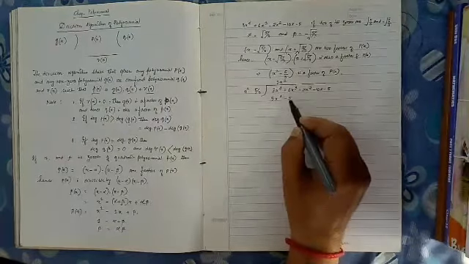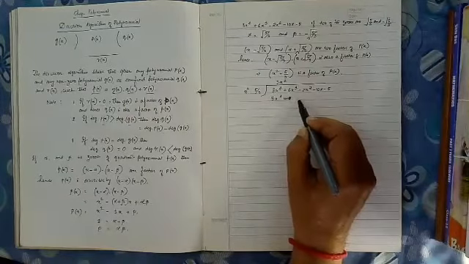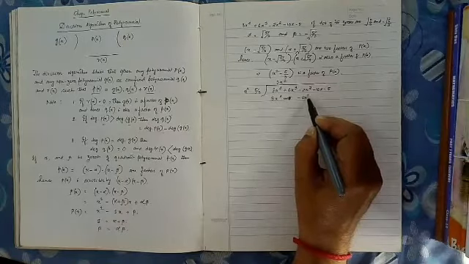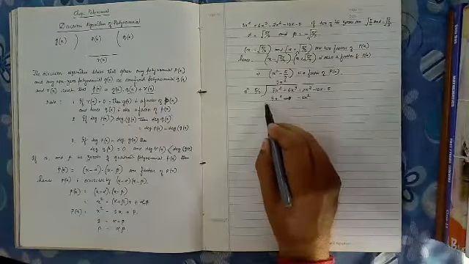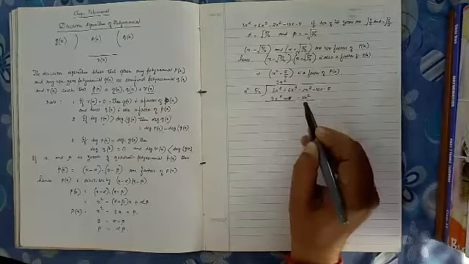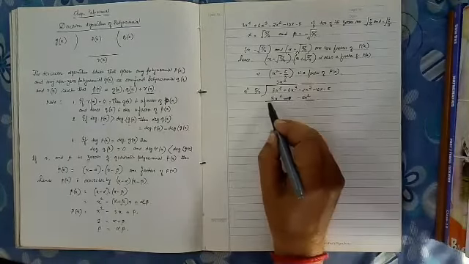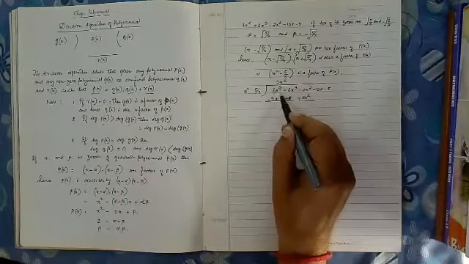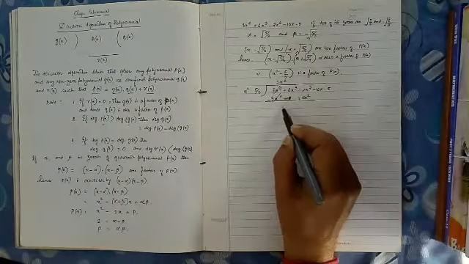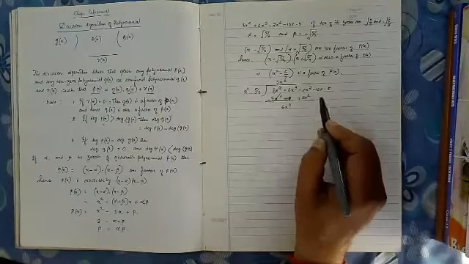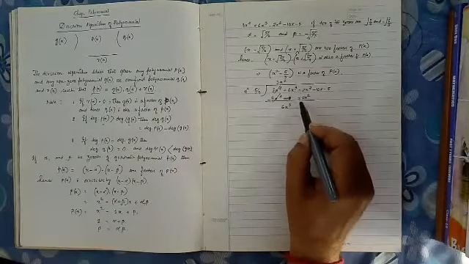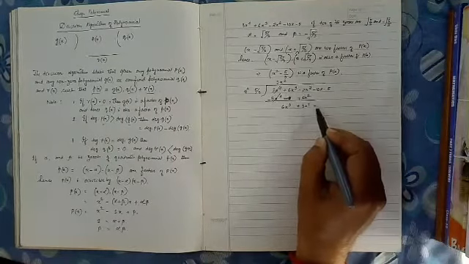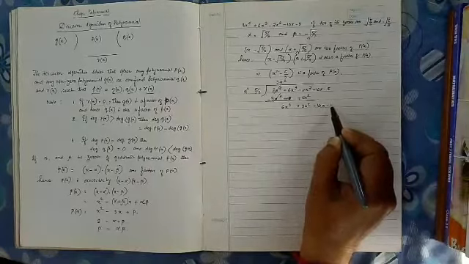We write 5x square here and change the sign, minus becomes plus. The terms cancel, so the first term is 6x cube, then plus 3x square minus 10x minus 5.